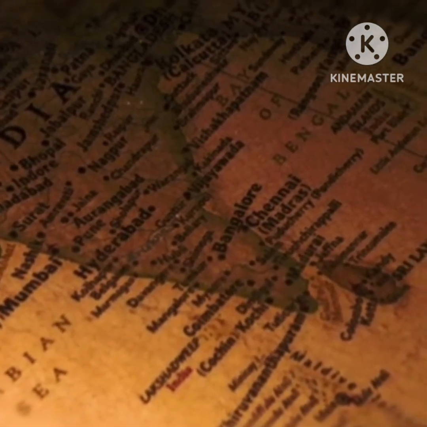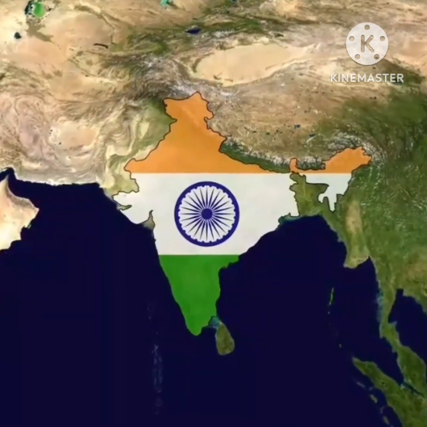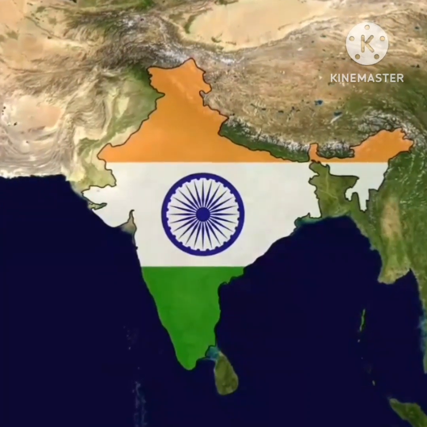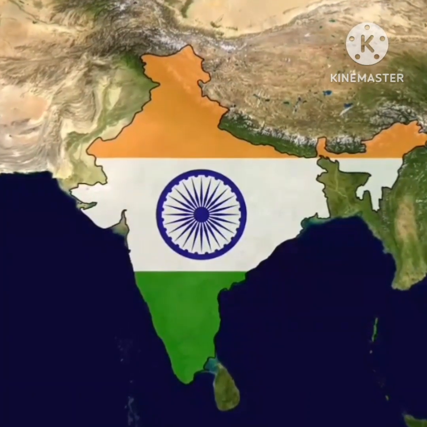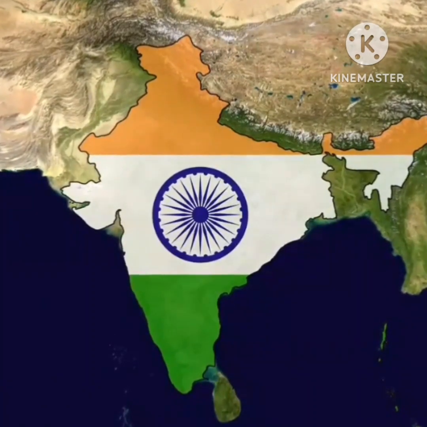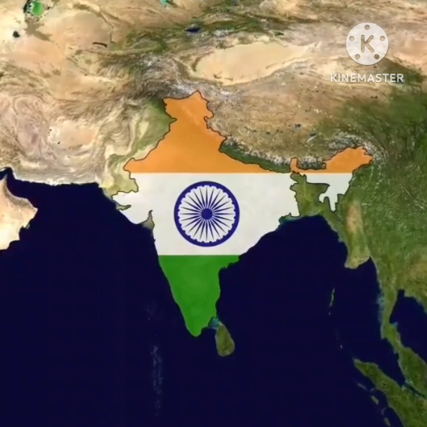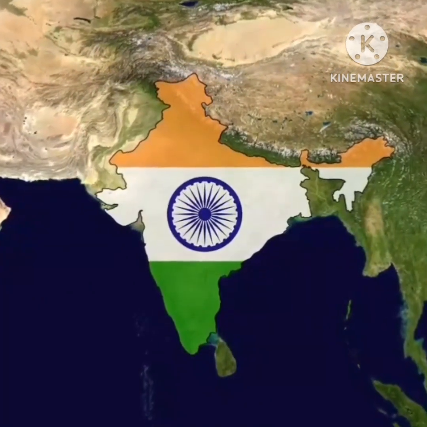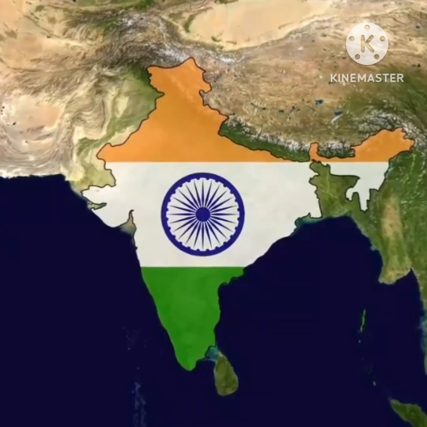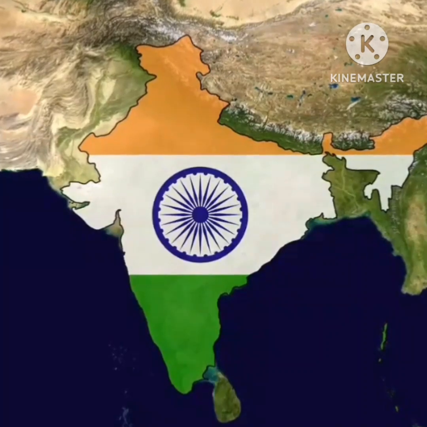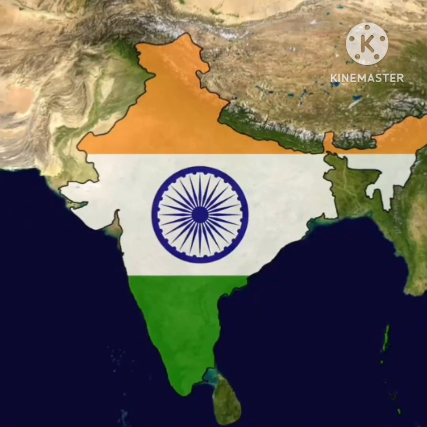Other national insignia: national animal tiger, Panthera tigris; national aquatic animal river dolphin, Platanista gangetica; national bird peacock, Pavo cristatus; national fruit mango, Mangifera indica; national flower lotus, Nelumbo nucifera; national tree banyan or bargad, Ficus bengalensis; national river Ganga. Currency symbol, the Indian rupee, was conceptualized and designed by Udaya Kumar from IIT Bombay, and adopted by the Government of India on 15 July 2010.